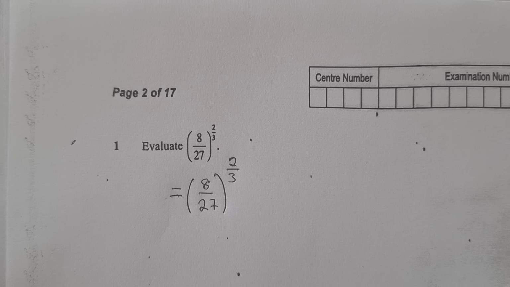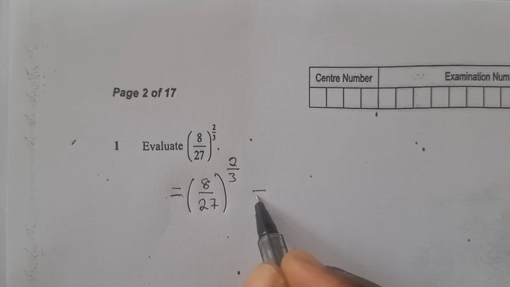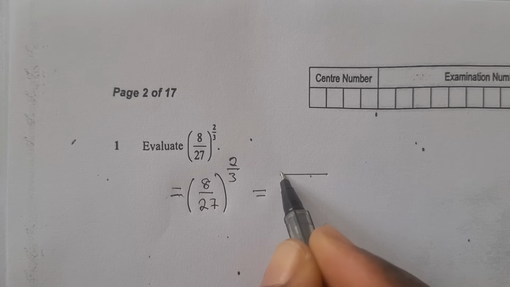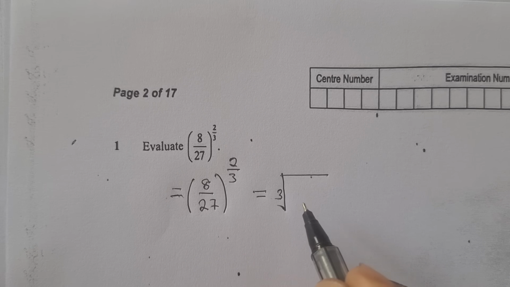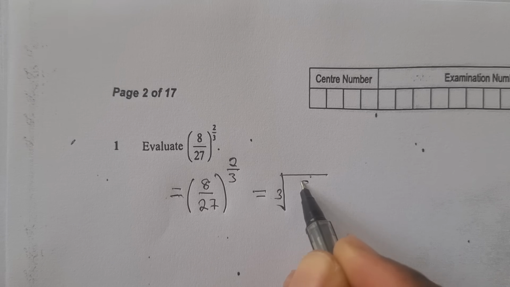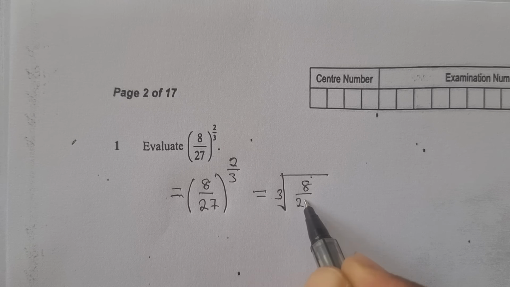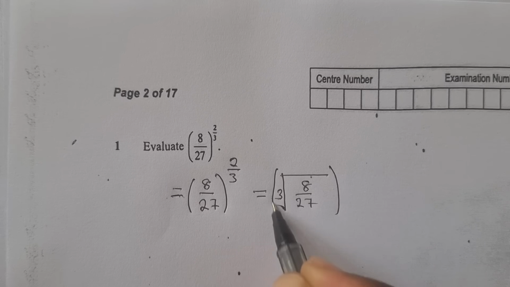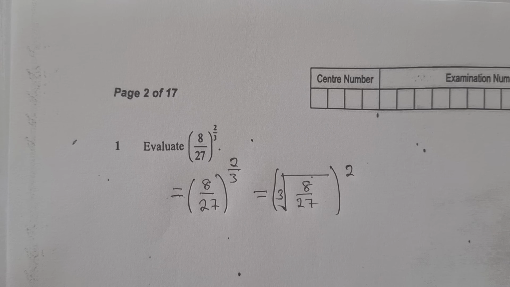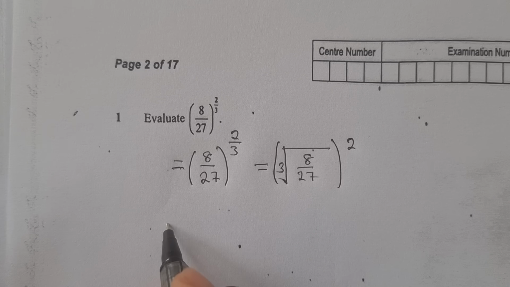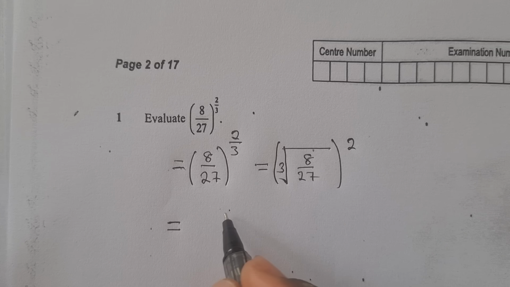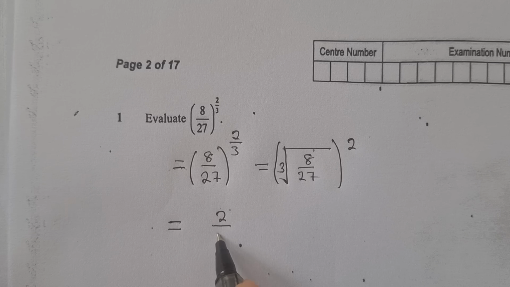What you need to know here is that the number in the denominator is representing the root. So all this will be like this: a 3 will come right here, and then you write what is inside, and then power 2 will come right here. So from this stage, you can say this is (∛(8/27))^2.